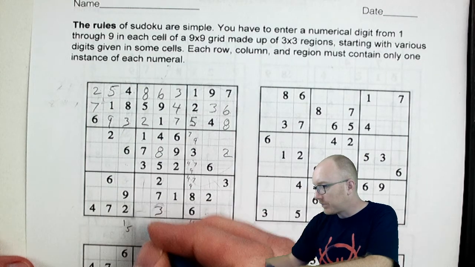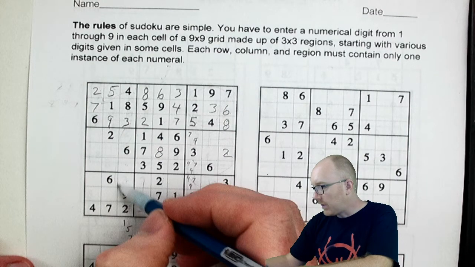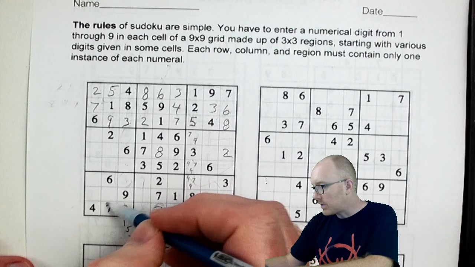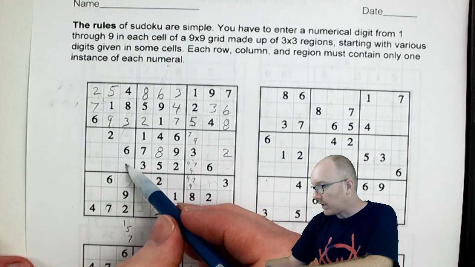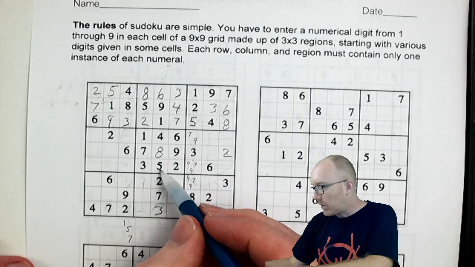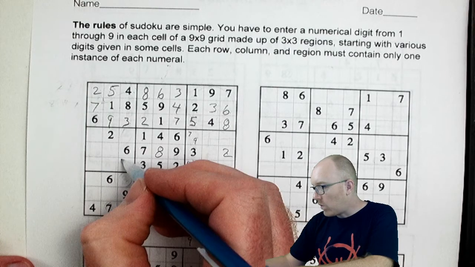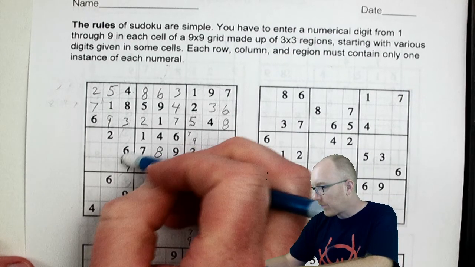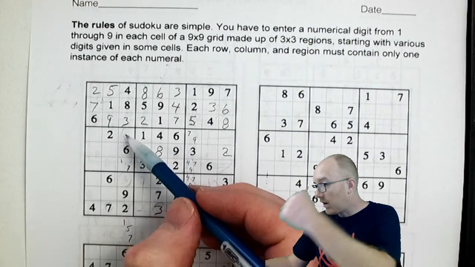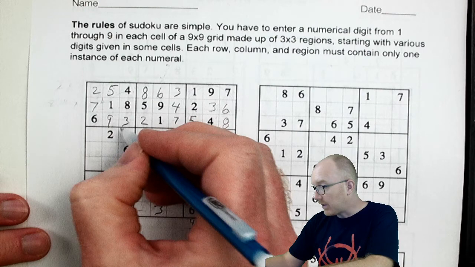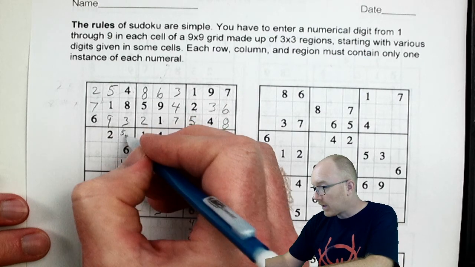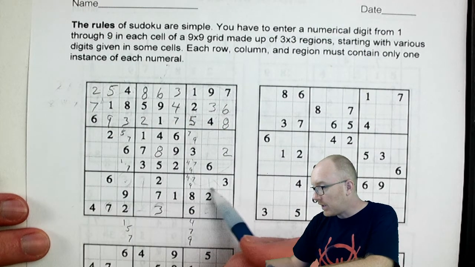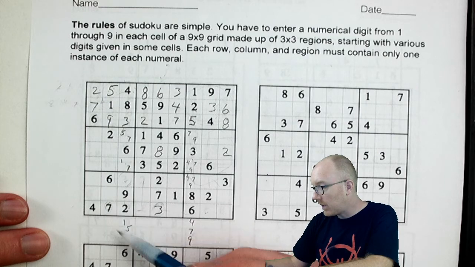Well, 7 can't go here because there's already a 7 in that box. 5 cannot go here. So our choices are 1 and 7 here because it can't be a 5. 5 and 7 here because it can't be a 1. And then down here, it can't be a 7, so 1 or 5.